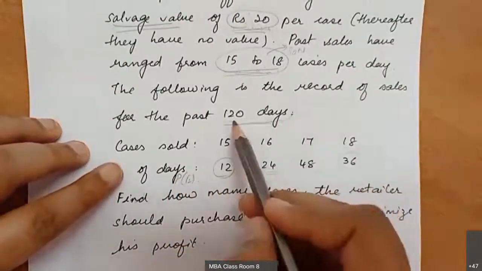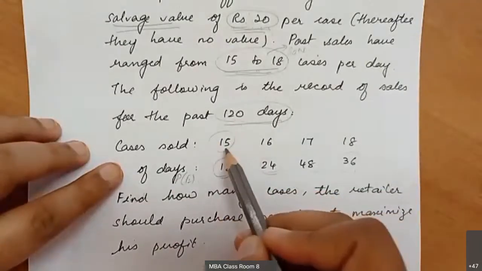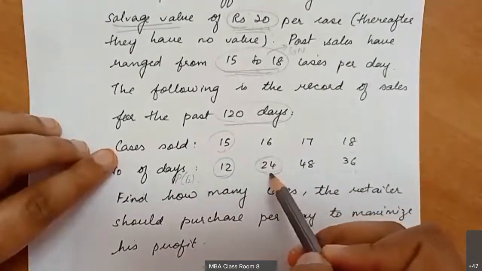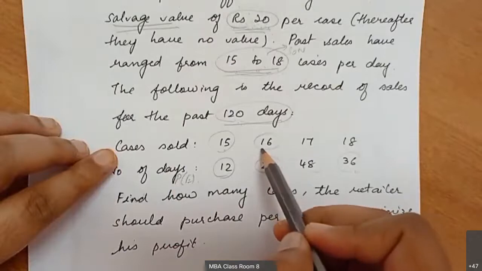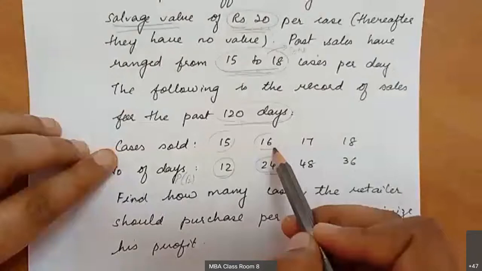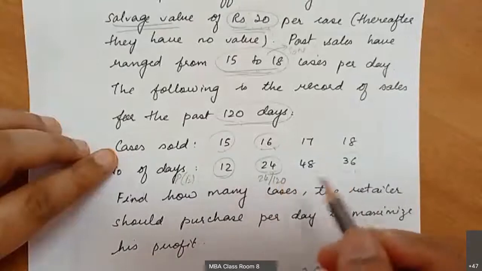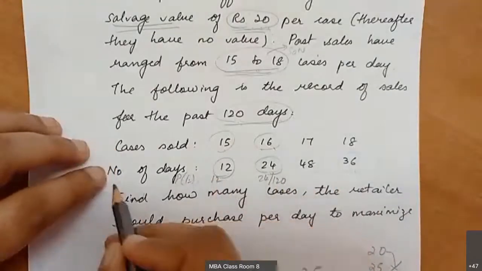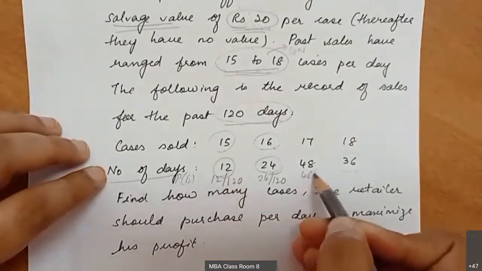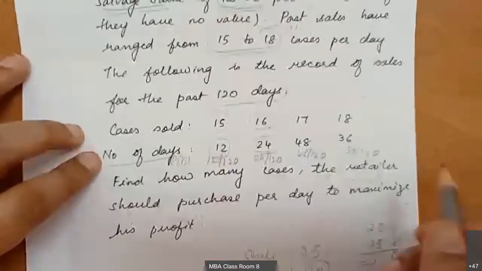The total number of days is given, and in that, for 12 days, 15 cases are sold. In these 120 days, for 24 days, how many cases are sold? 16 cases are sold. So for selling 16 cases, what's the probability? It is 24 divided by 120. This is going to be the probability. In this, what is the probability? Number of days is given as 12, so 12 divided by 120. Here, 48 divided by 120. Here, 36 divided by 120. These are going to be the profit values.